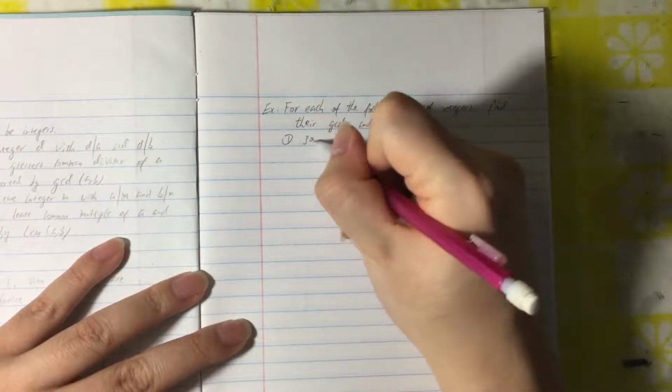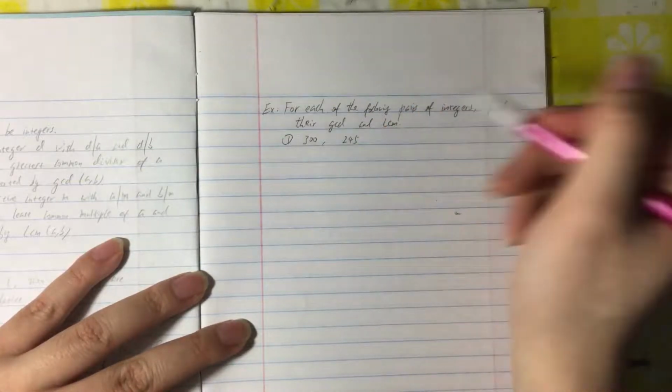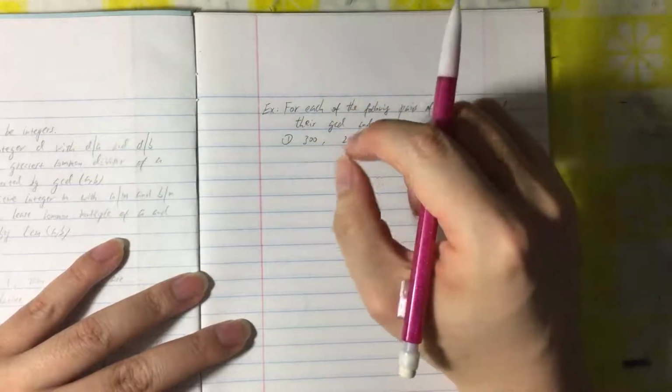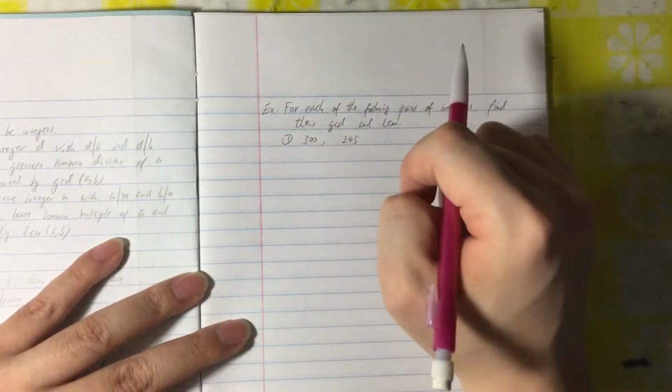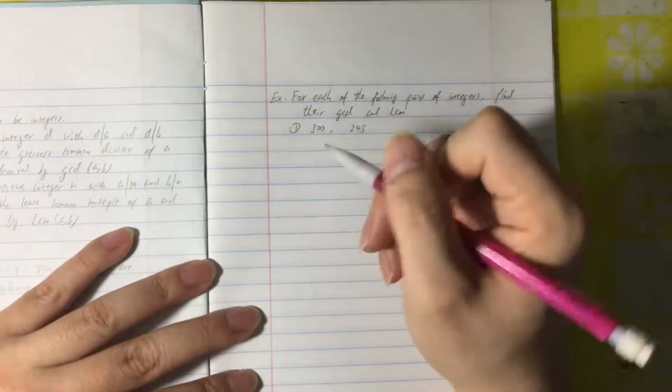Suppose I give you two numbers, 300 and 245. How do we find their GCD and LCM? First step, find the prime factorization for both numbers. Use a factor tree.